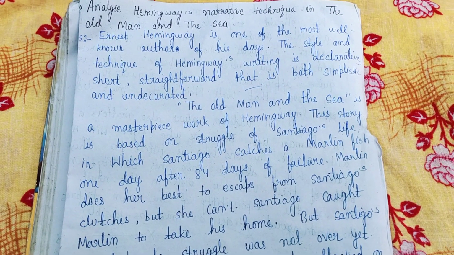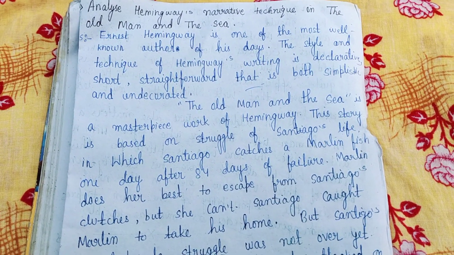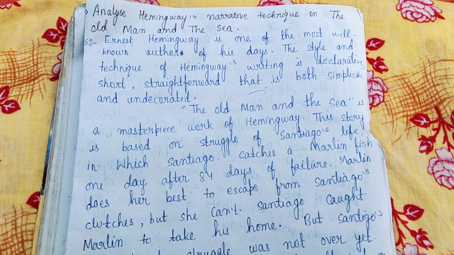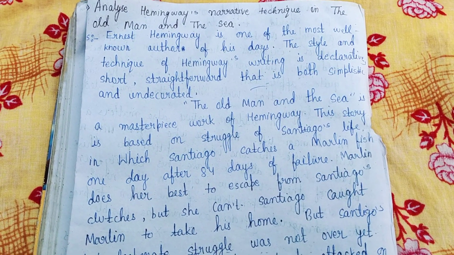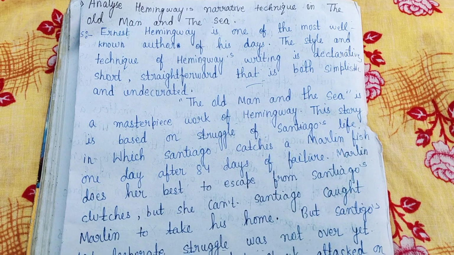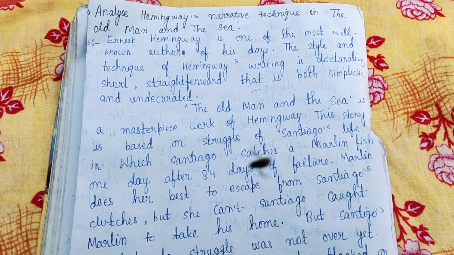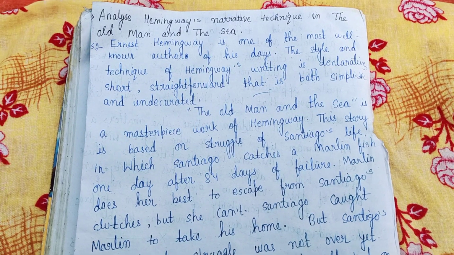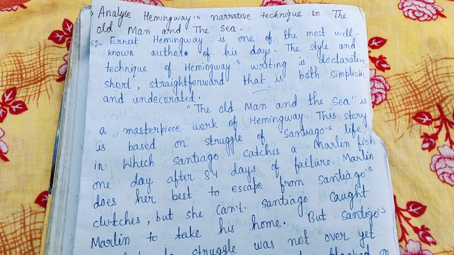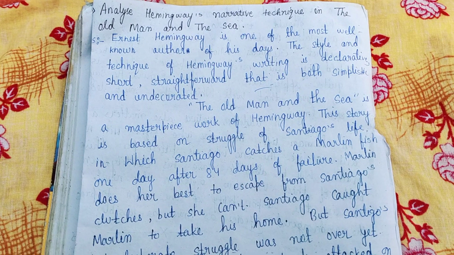This story is based on a struggle of Santiago's life, in which Santiago catches a marlin fish one day after 84 days of failure. The marlin does her best to escape from Santiago's clutches, but she can't. Santiago caught the marlin to take it home.